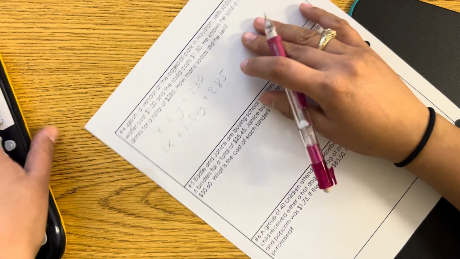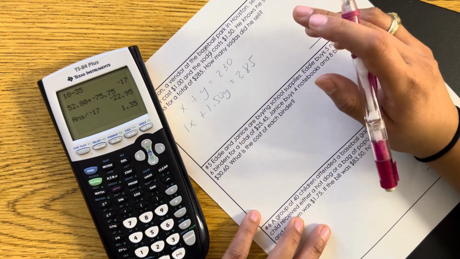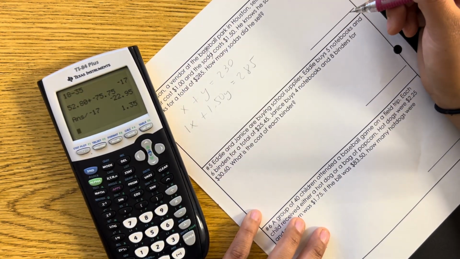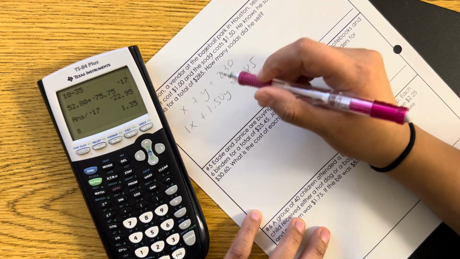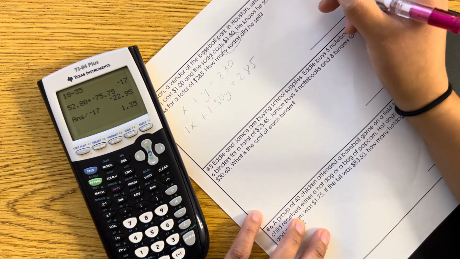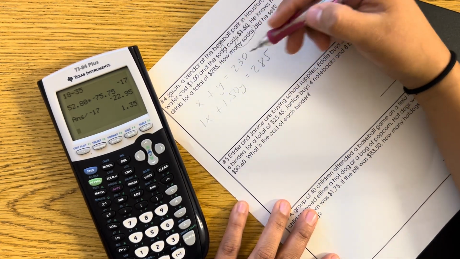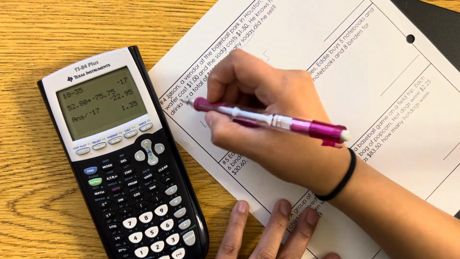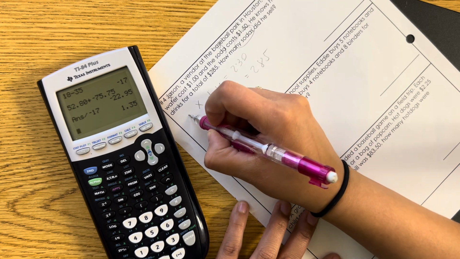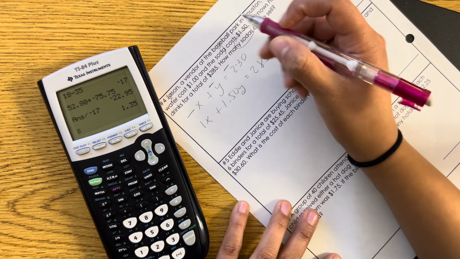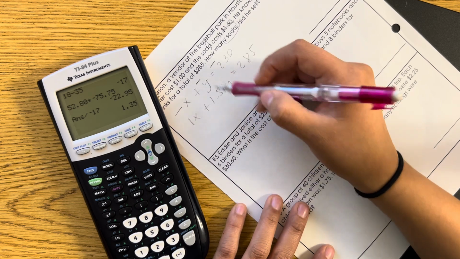That's a lot of water and soda. Now again, I want to be strategic. Actually, it doesn't even specify. Oh yeah, it does. It says how many sodas were sold. So since I'm asking for sodas and we labeled sodas as y, I don't want to eliminate y, I want to eliminate x. Well, in order to eliminate x, I do need to change the values of all these. So that way I can eliminate my x's.